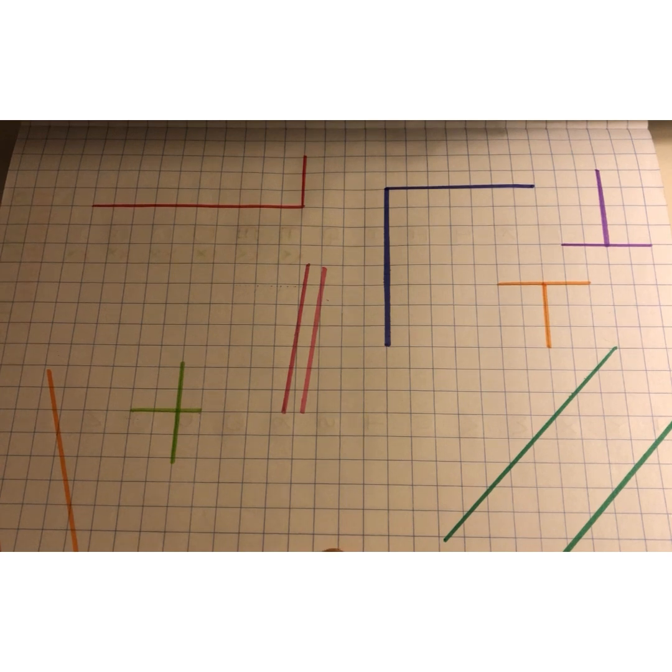So just to jog your memories and get you back thinking about parallel and perpendicular lines, how many pairs of parallel lines can you see, and how many examples of perpendicular lines can you see? Off you go.